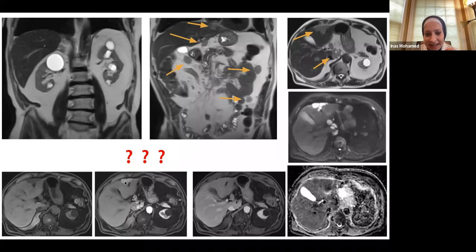And see, this is actually T2 hyperintense, these two coronal T2. This is axial T2, this is diffusion. Look at what's going on there. And this is pre, this is arterial, and this is post, delayed, sorry. And look at all this stuff going on. This is just for fun.